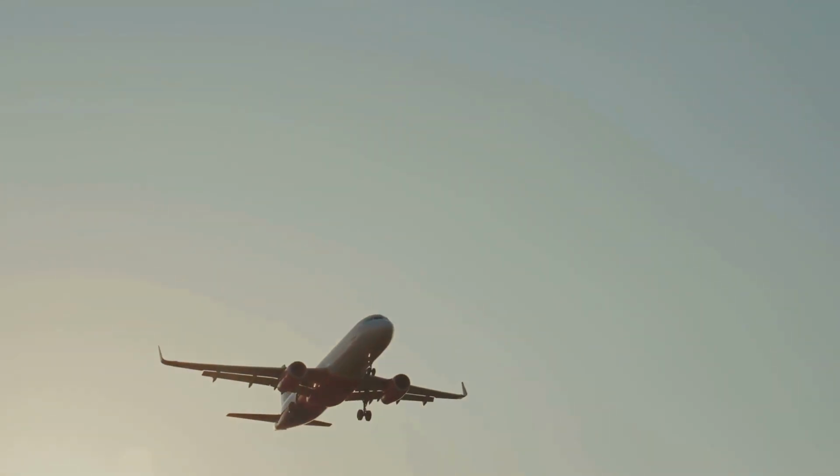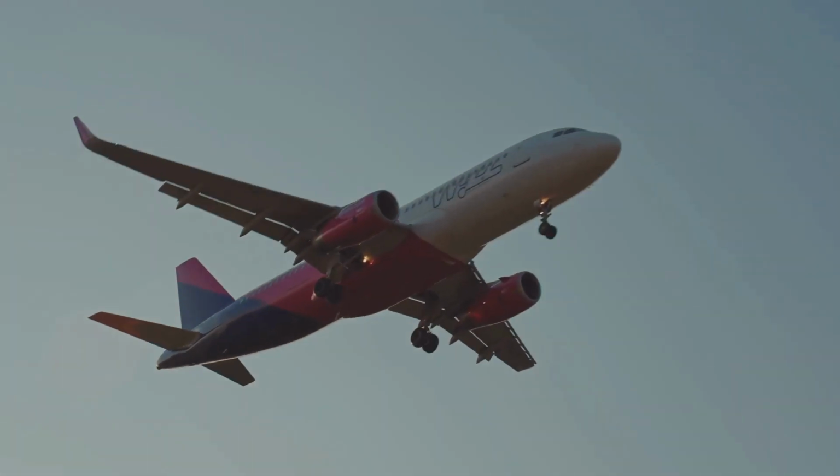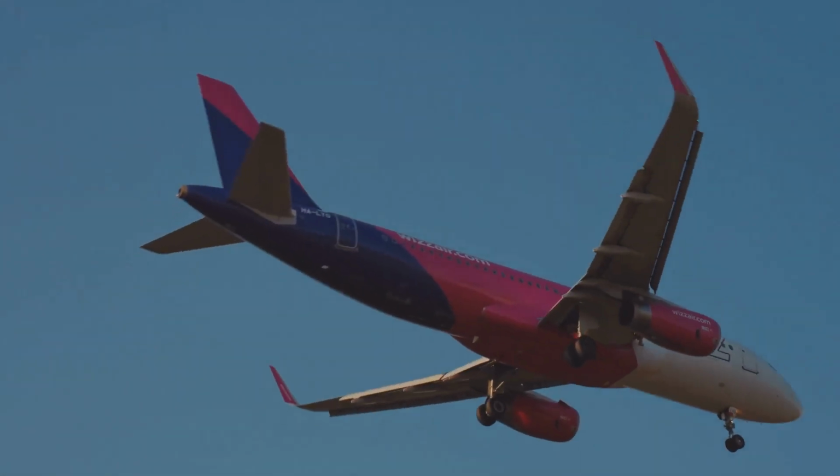At higher altitudes, where the air is thinner, the aircraft can travel faster at the same thrust setting, which can improve fuel efficiency. However, this needs to be balanced against the increased fuel consumption during the climb to that altitude.